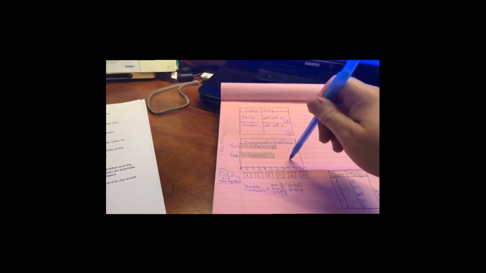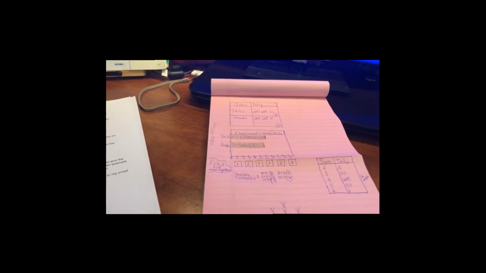So now this was 2 examples of using an experiment, either picking a card from a box without looking or flipping a coin, recording your outcomes in a tally chart, and then using the tally charts to either make a bar graph to show the information or a line plot.